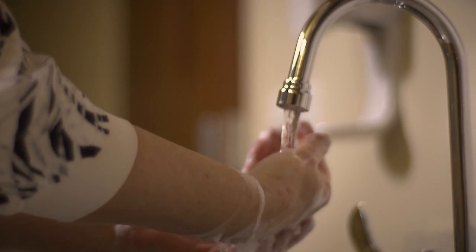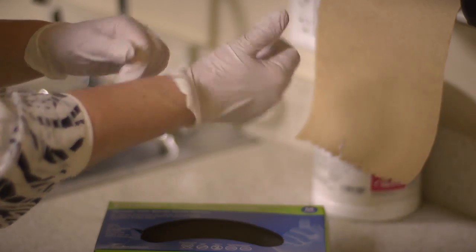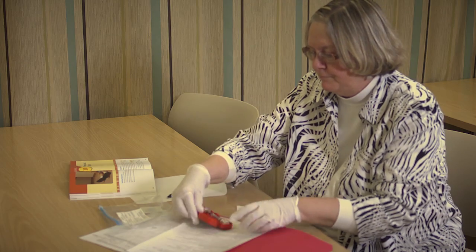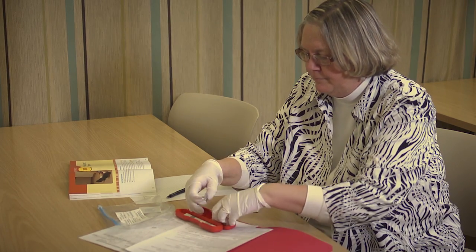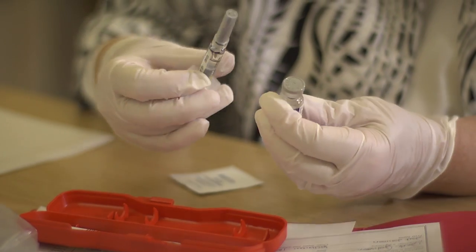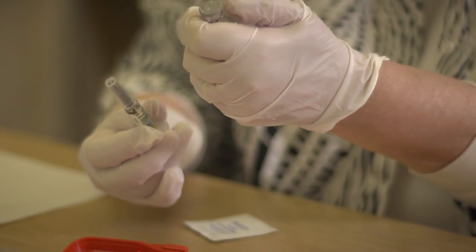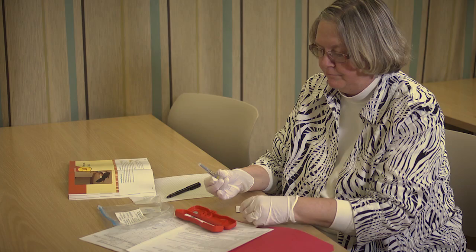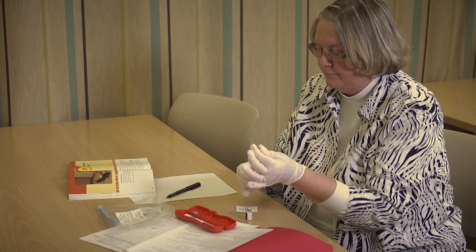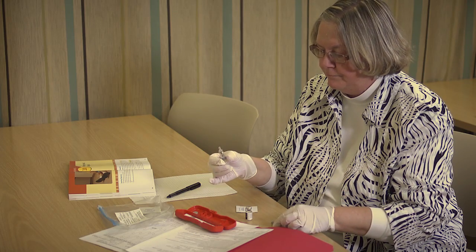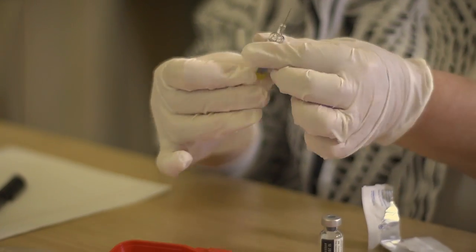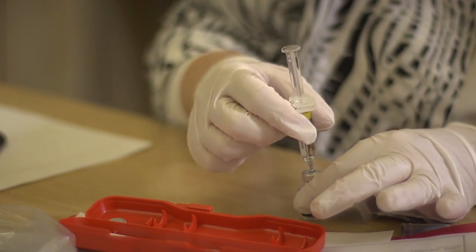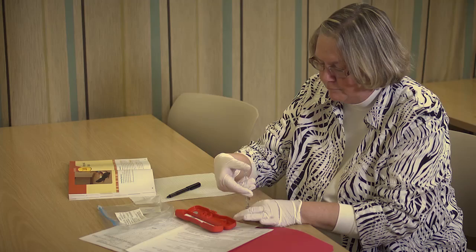Wash your hands if possible. Put on gloves. Remove the glucagon vial and syringe containing the liquid diluent from the case. Remove the gray cap from the vial. Remove the cap from the syringe. Place the needle tip in the center top of the vial and slowly push the diluent from the syringe into the vial.